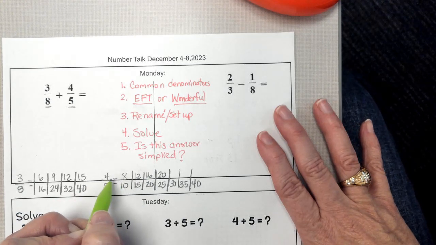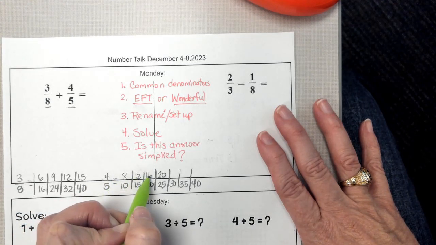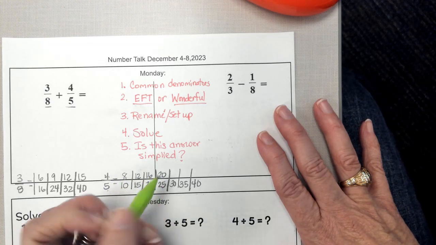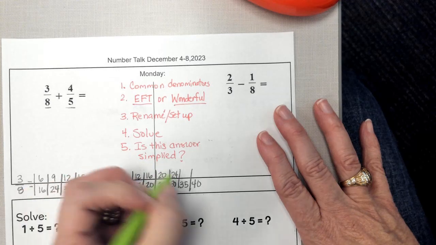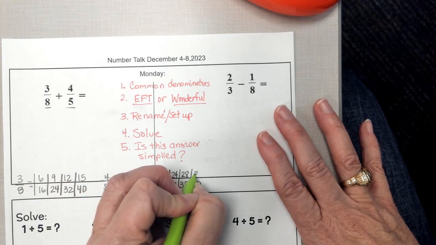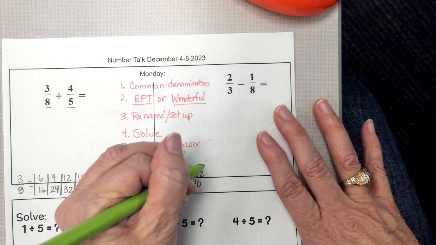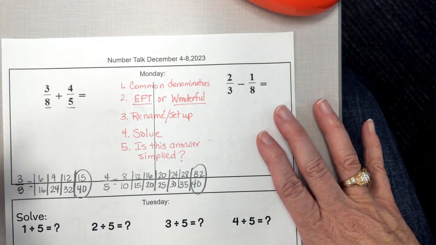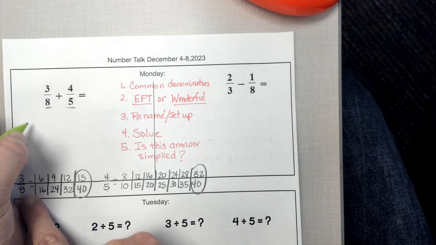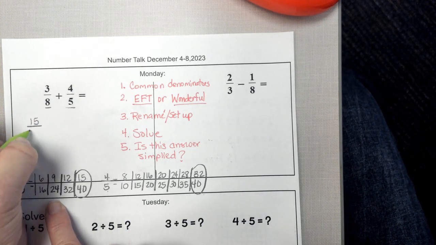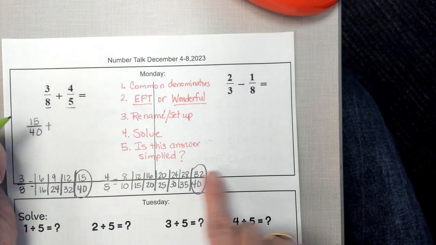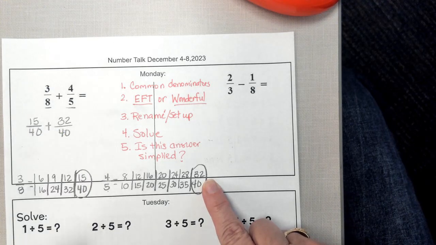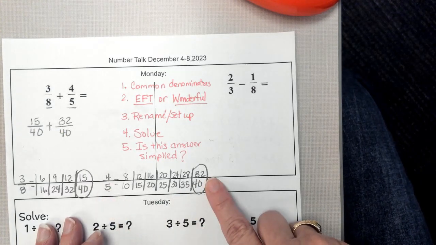And then skip counting by 4s on the top. 4, 8, 12, 16, 20, 24, 28, and 32. Alright, so now that we've got common denominators, we can set this up. And so another name for 3/8 is 15 over 40. Or another name for 4/5 is 32 over 40.